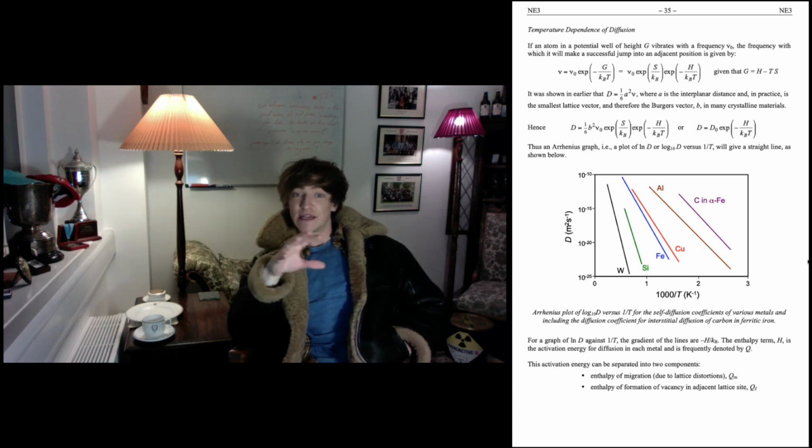this one, page 35, if an atom is in a potential well of height g, and it vibrates with a frequency v0, the frequency with which it can make a successful jump into the adjacent position is given by the following equation.